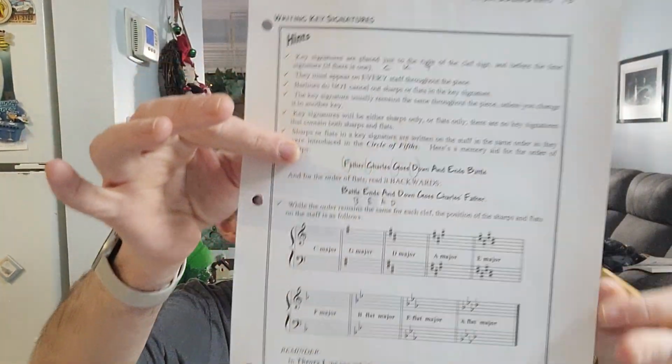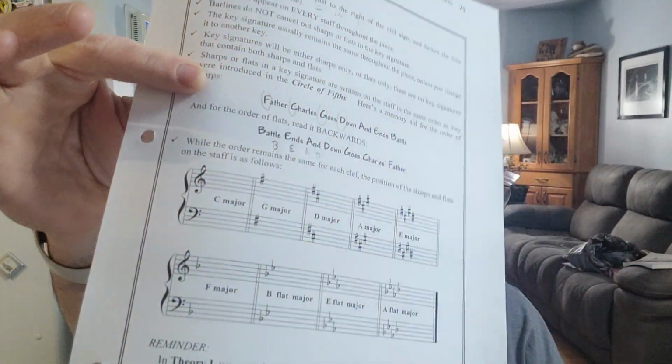And if in doubt, get to one of your pieces that you're playing or singing. Take a look at the key signature. You will see it matches. We never write the key signatures differently along the way. If you are in doubt, you can always look here because as I look at page 80, it says name the key. So I have options.